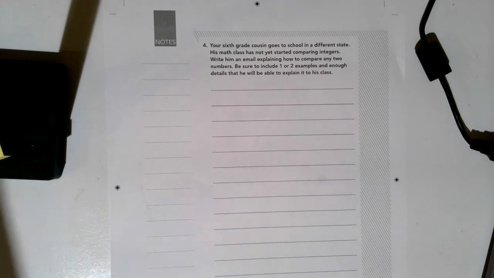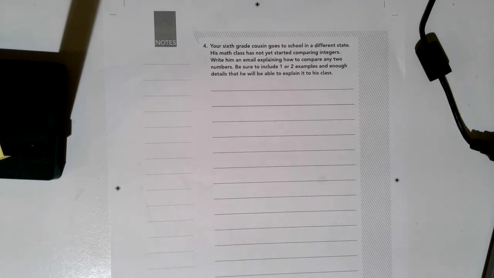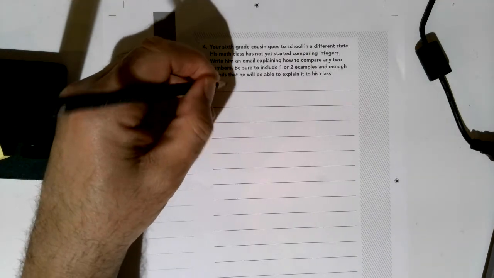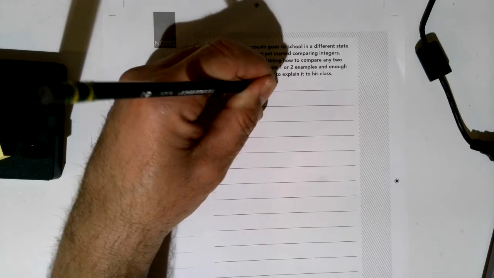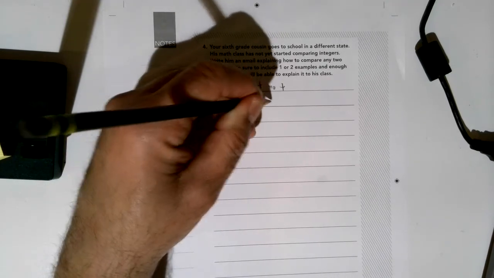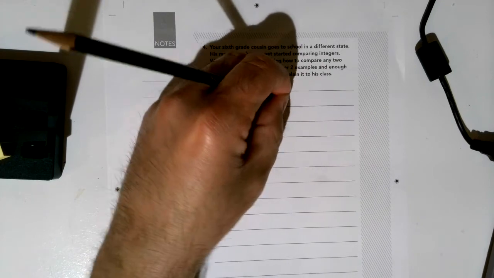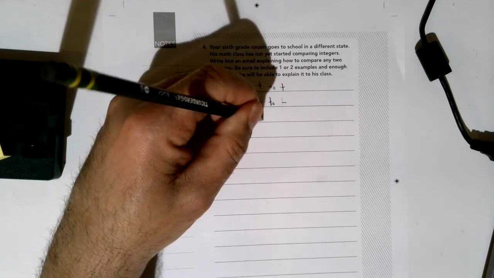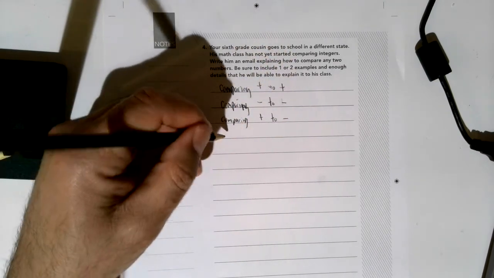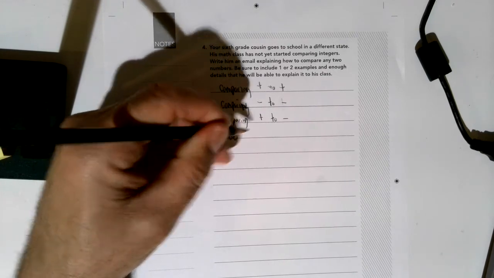Question 4 says your 6th grade cousin goes to school in a different state. His math class has not yet started comparing integers. Write him an email explaining how to compare any two numbers. Be sure to include 1 or 2 examples. So we would want to include comparing positive to positive, comparing negative to negative, and comparing positive to negative. And then you'd have to include 0 in there somehow too. So there's a lot of different ways to do this.